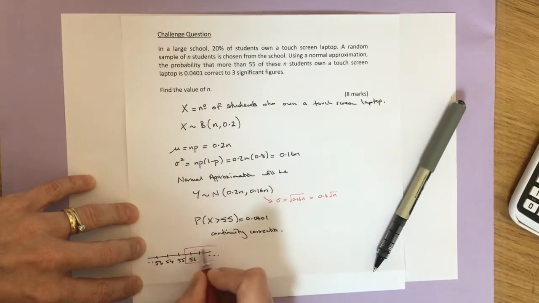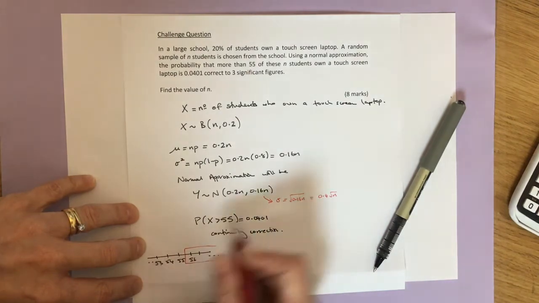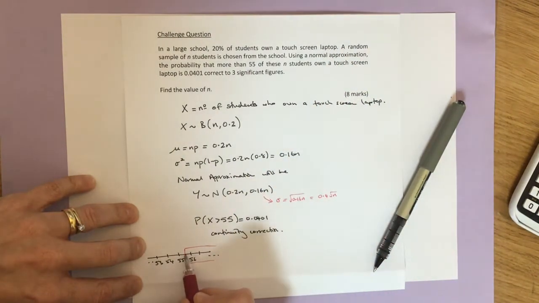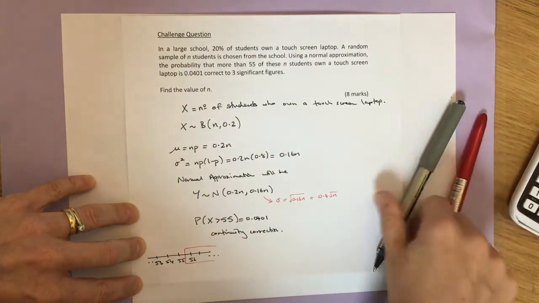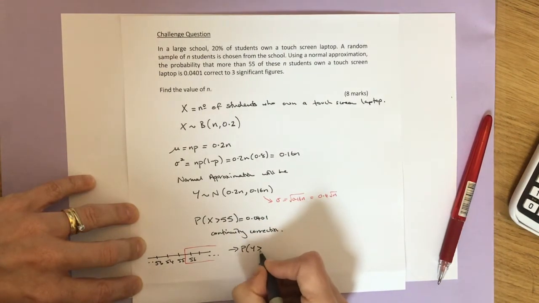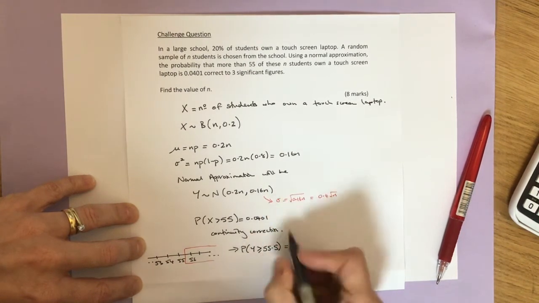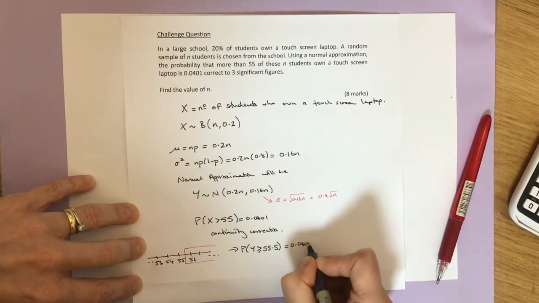So this is the part that I want. So using a continuity correction, if it was just binomial, that's fine. We do 1 minus less than or equal to 55, but because they want us to do a normal approximation, I've got to make this a normal continuous variable. So this is going to be equivalent to greater than or equal to 55.5 there. And we know that that probability is equal to 0.0401.